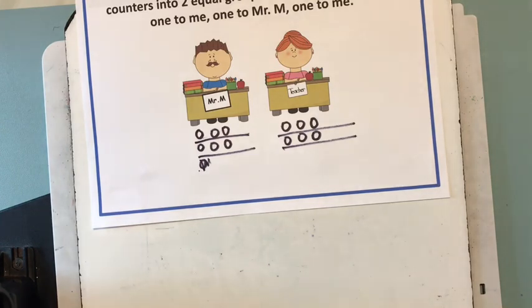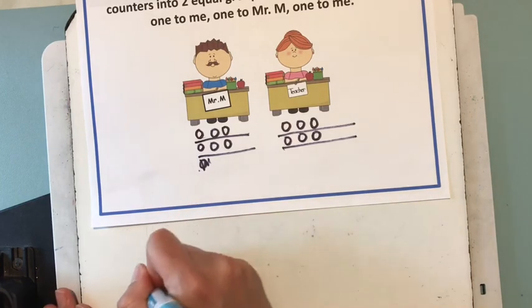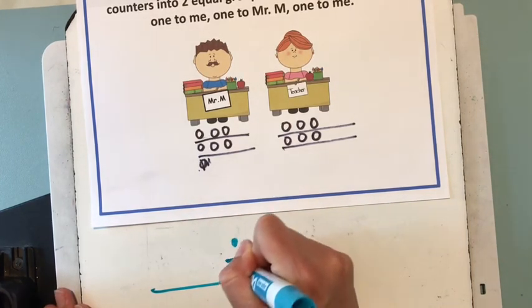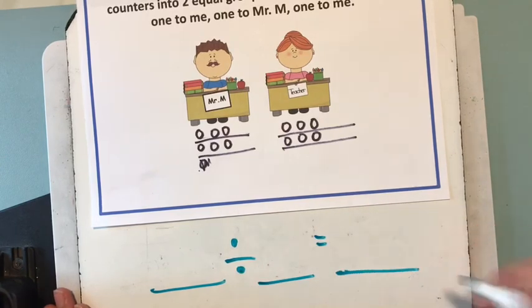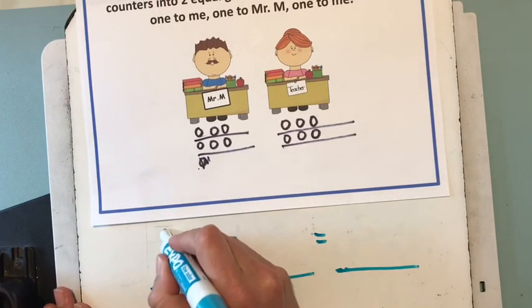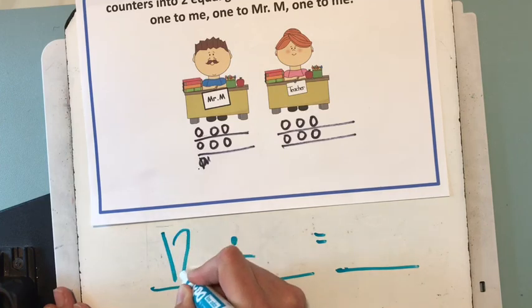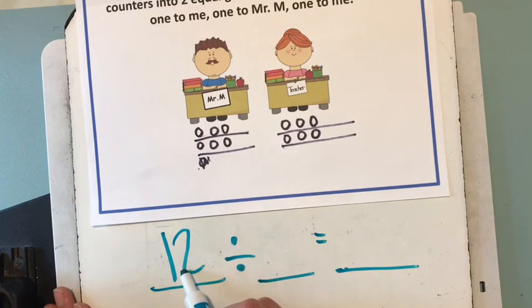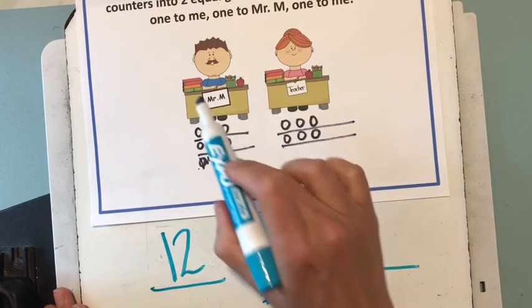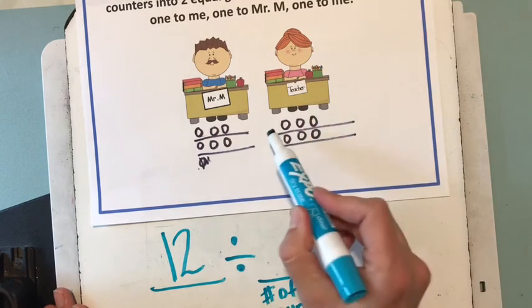This is going to be so cool because you guys are learning division now. I'm going to write a division sentence. This is my number sentence because we divided 12 markers. You do not need to do this on your whiteboard, just watch. In division, the total always goes first, okay? We divided 12 markers into how many groups? This is the number of groups. We divided into 2 groups, right?